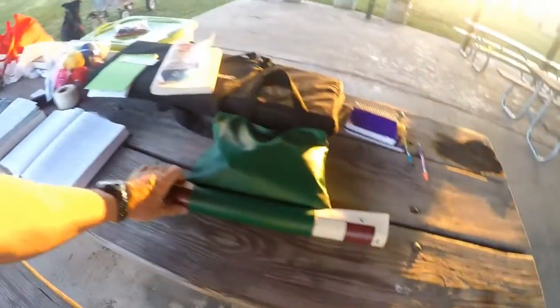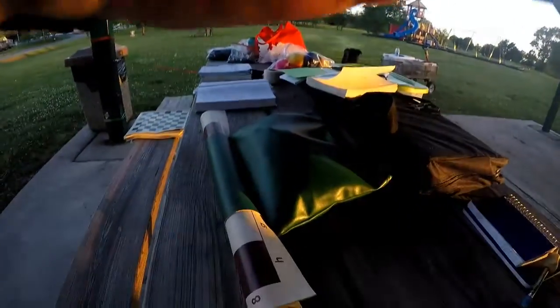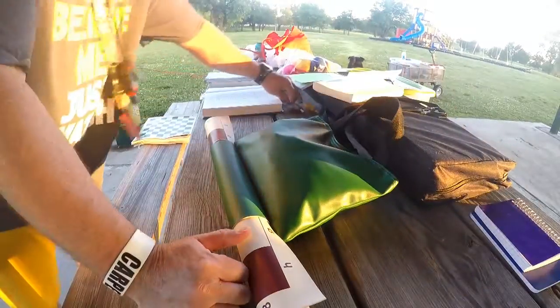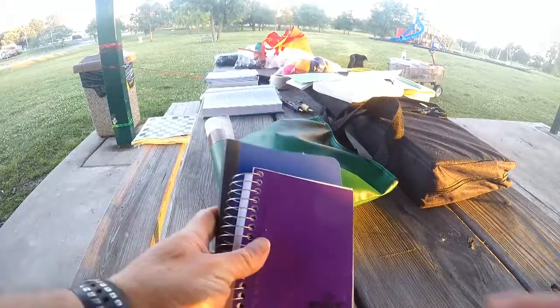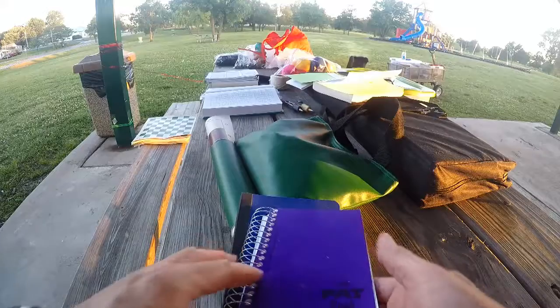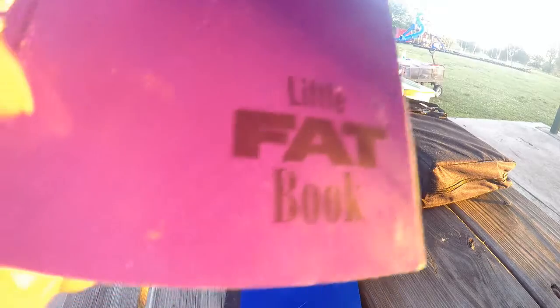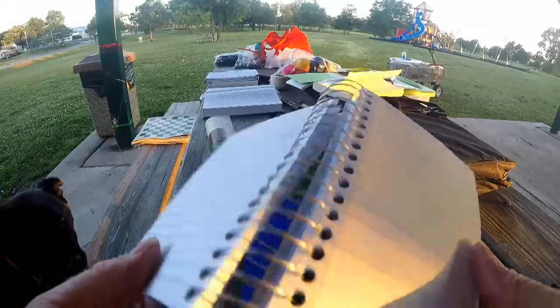So we're going to just use a standard set. Hold on, let's put this thing on a tripod. Now, let's get this stuff moved out of the way. Oh, and these work well too. Little fat notebook. It's called Little Fat Book. I don't know if it'll show up or not. If you guys can see that. Anybody on YouTube, when you're watching this video, leave in the comments below if you can make out the words Little Fat Book. I call it Little Fat Notebook.